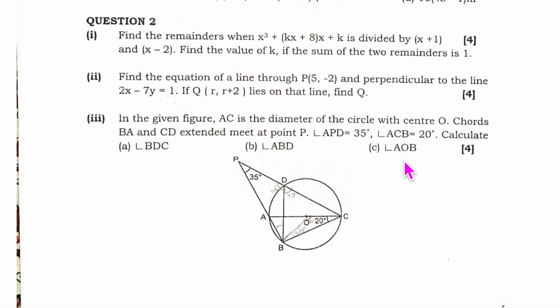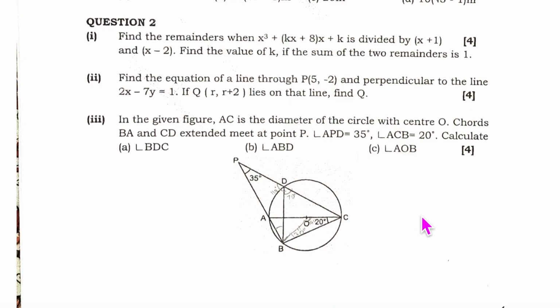Okay. Everybody is fine with this? It is divided by x plus 1, and so find the value of k.